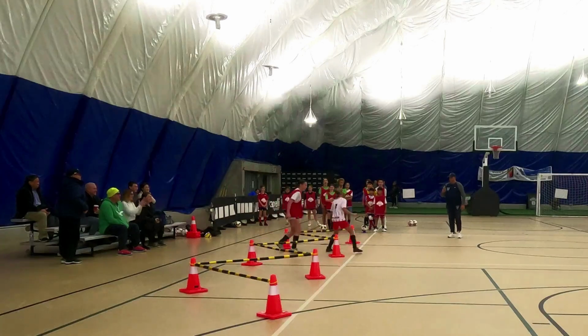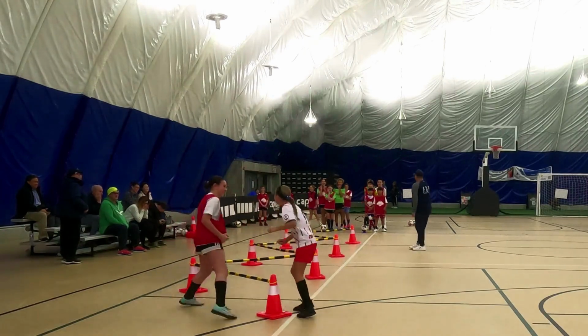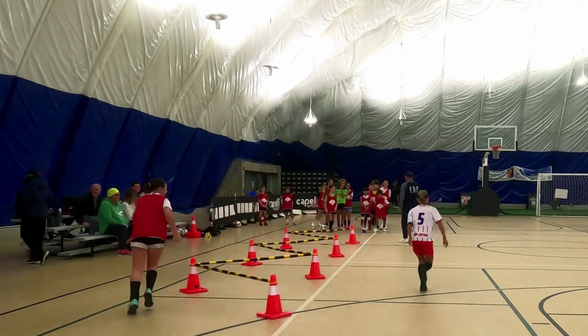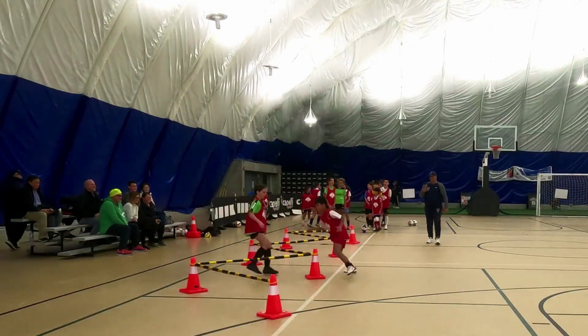The player is once again turning her body, and as you can see, she's all over, turning any which way she can. The second set of players are actually doing it correctly.